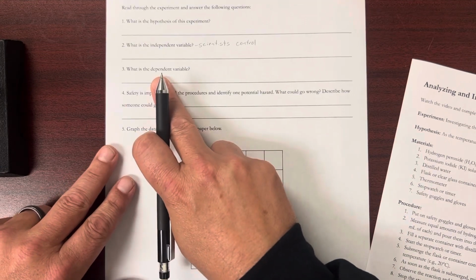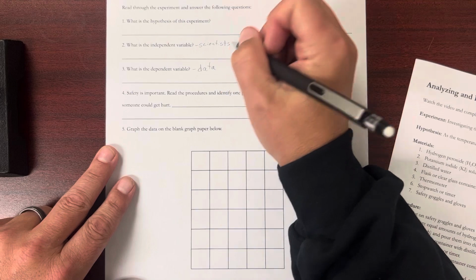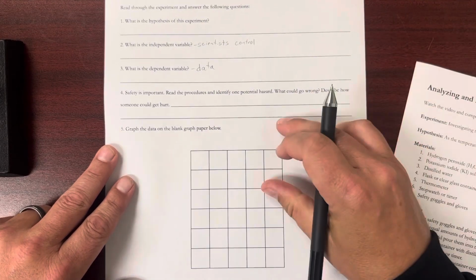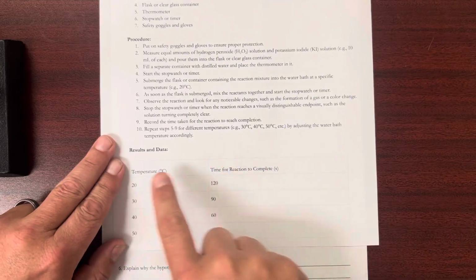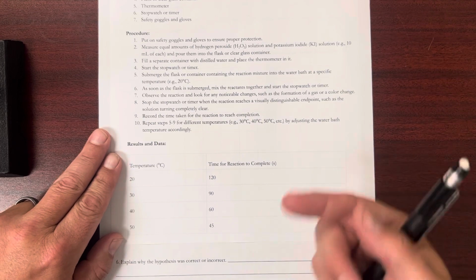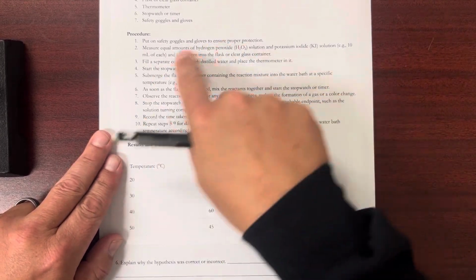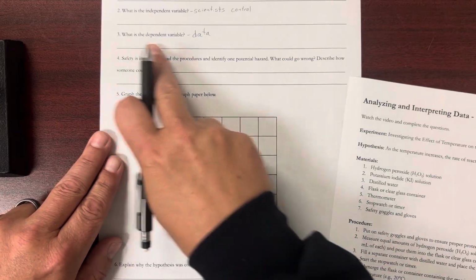Now the dependent variable, that was the data that was actually collected during the experiment. So you look back at the experiment, you see the two pieces here. Well, one of those was actually the data that was collected while the experiment was running. And you should be able to figure that out by the procedures. All right, and you write down whatever that one was.